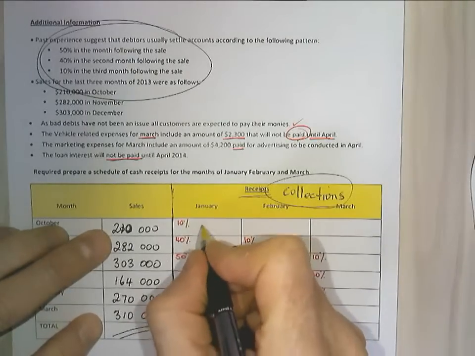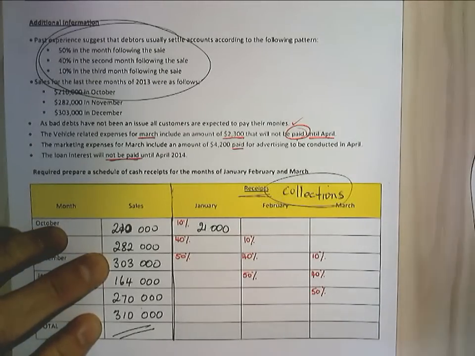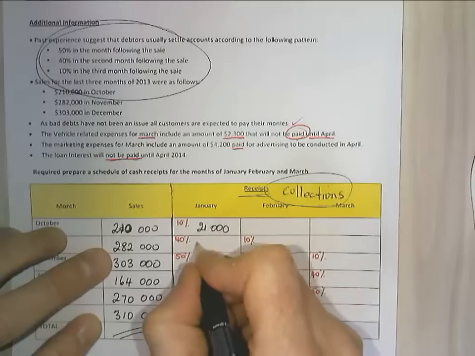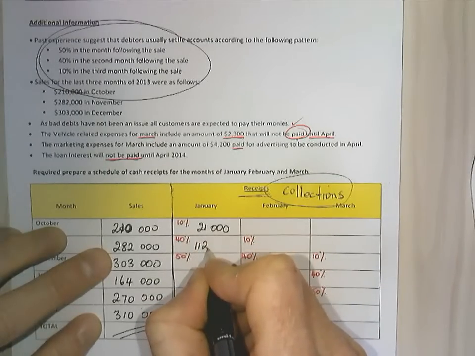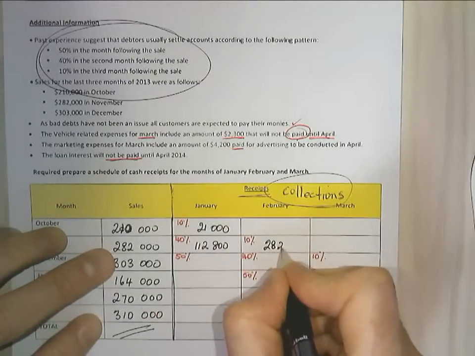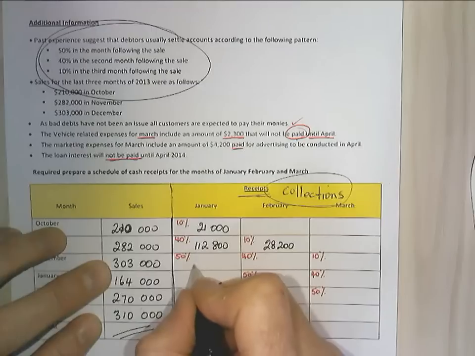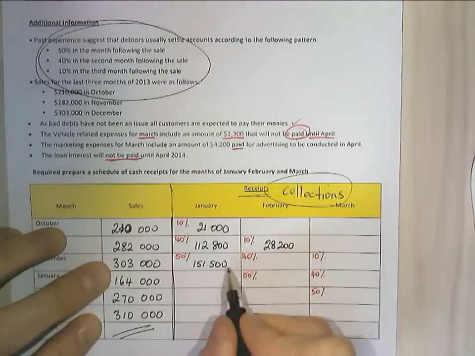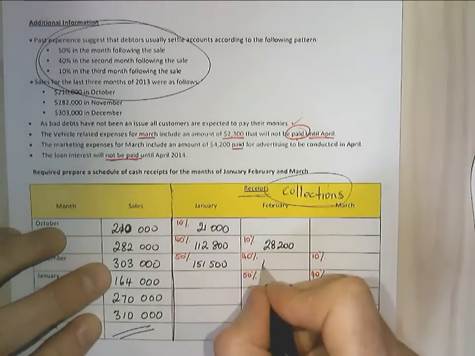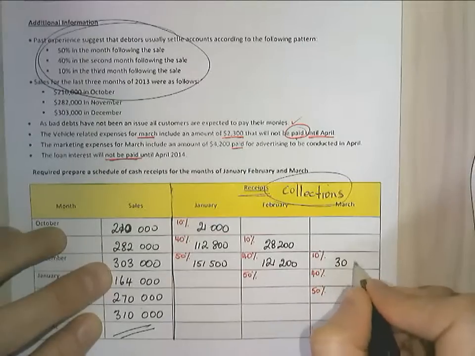So 10% of 210,000 is 21,000. $282,000 by 40% is how much? 112,800. 10% of 282,000 is 28,200. 50% of 303,000 is 151,500. 40% of 303,000 is about 121,200, and 10% of 303,000 is 30,300.